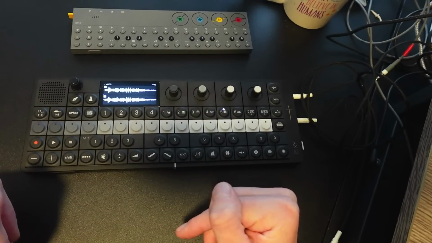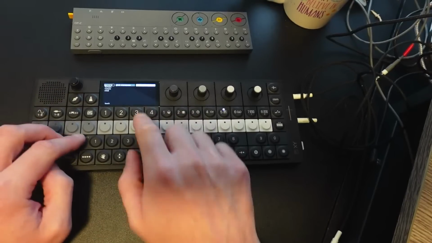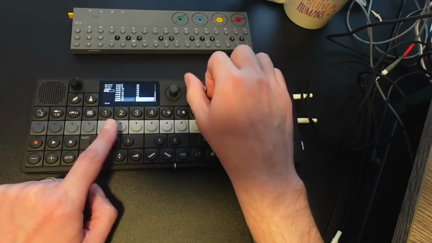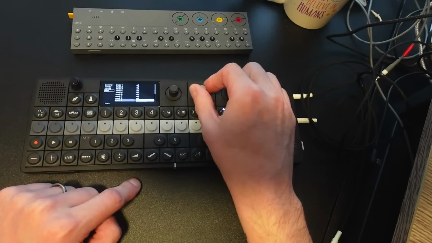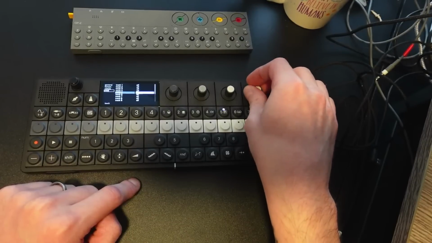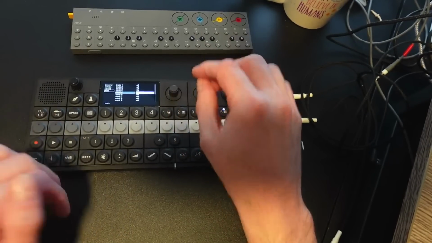Let's see, I think that's config. Yeah, so you can do that not just for the instrument tracks, but also the auxiliary tracks. So if you want, you can set any of these to send MIDI out on any channel, channels 1 through 16.